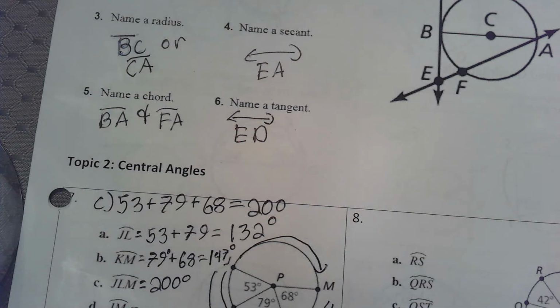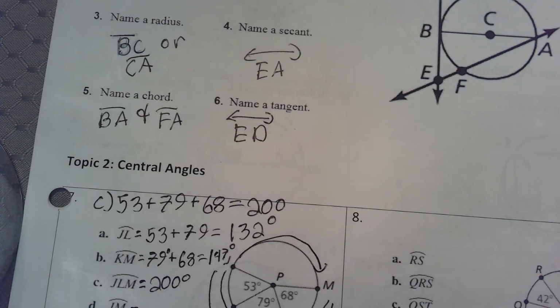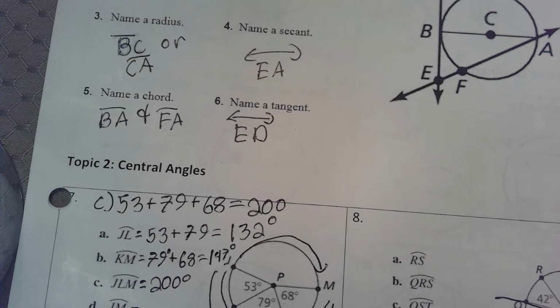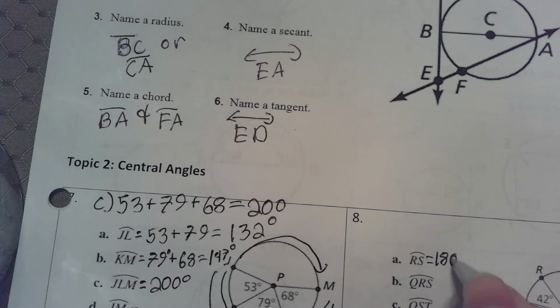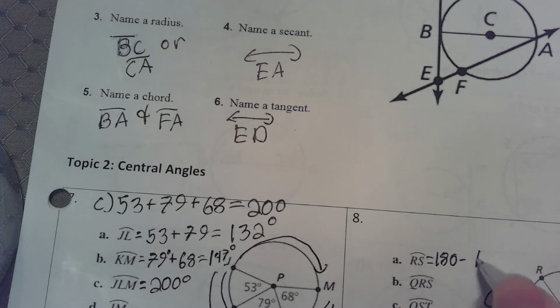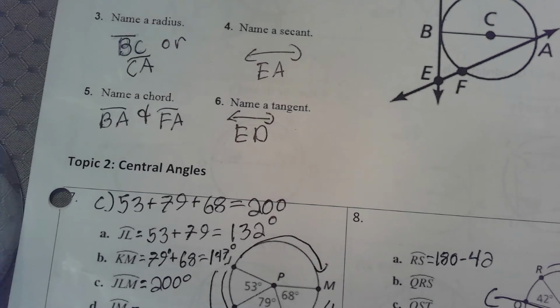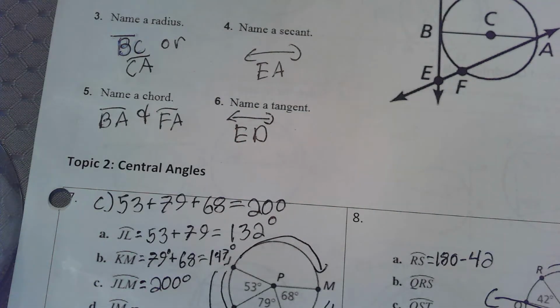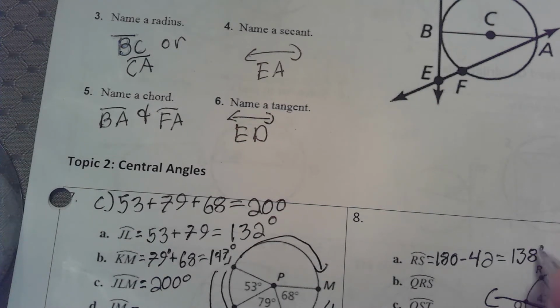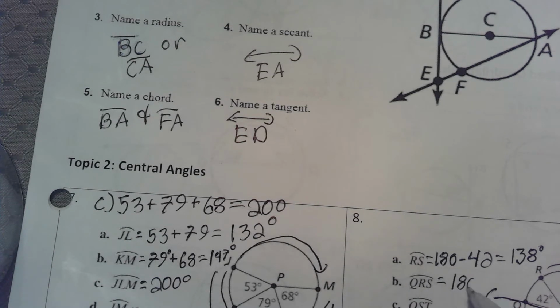For this one, RS. If we look at this, we know that this is 180 degrees, right? So we're going to subtract 180 minus 42, because we are looking for the arc RS, this one. So we get 138 degrees. For QRS, that's going this way, that's going to just be the 180 degrees.